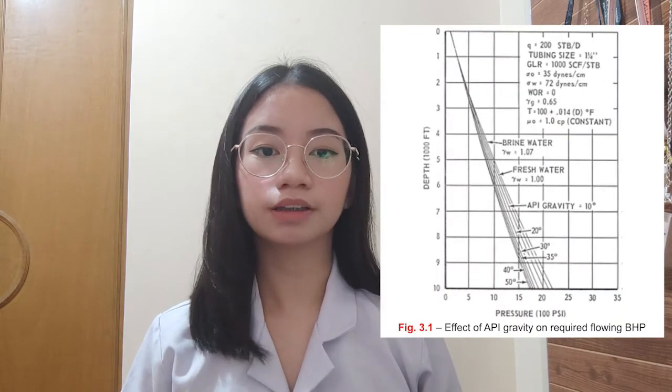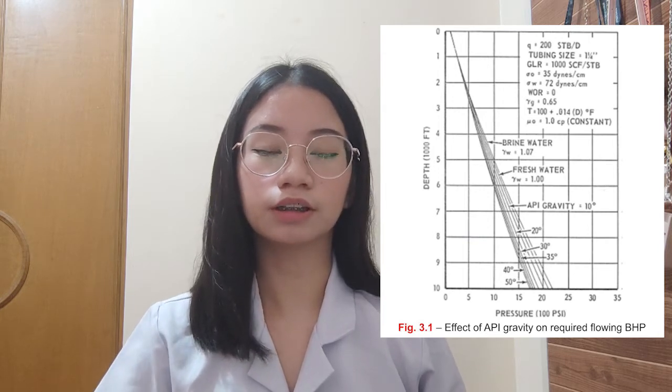As the density of liquid decreases, so does the pressure required to flow through the bottom hole, as you can see in figure 3.1. It depicts a comparison of the effect of API gravity crude on fresh and salt water respectively. From figure 3.2, it depicts the relationship between required flowing bottom hole pressure and the water-oil ratio or density change as a result of changing water percentage in a petroleum reservoir.